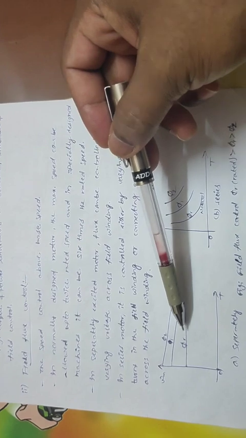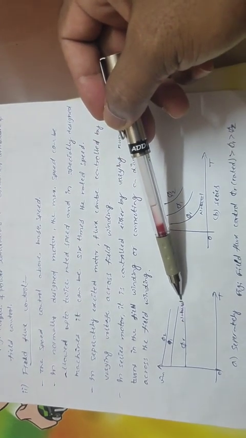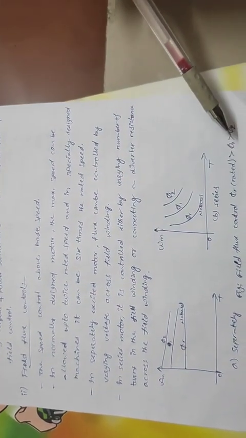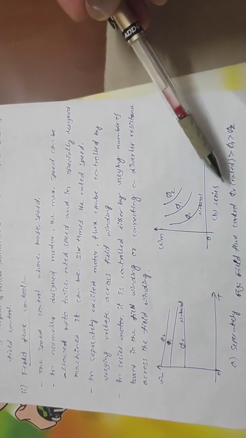And here we need to control the speeds above the natural speed or base speed. Here we need to control the speeds above its rated speed. That's why we need to decrease the flux. Phi rated is greater than phi 1, which is greater than phi 2.